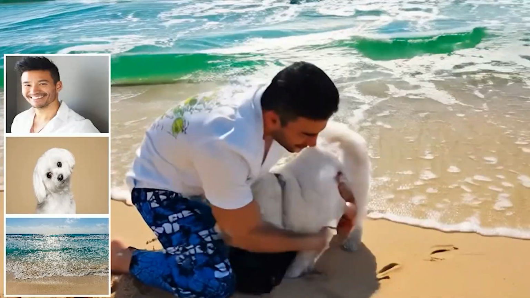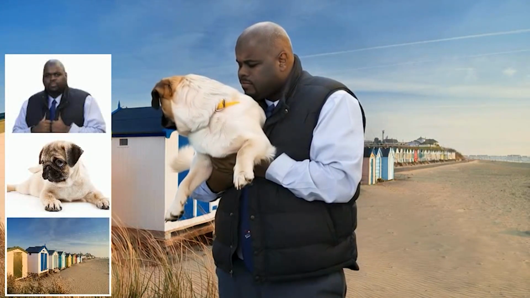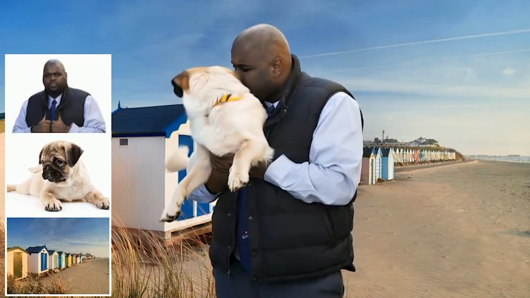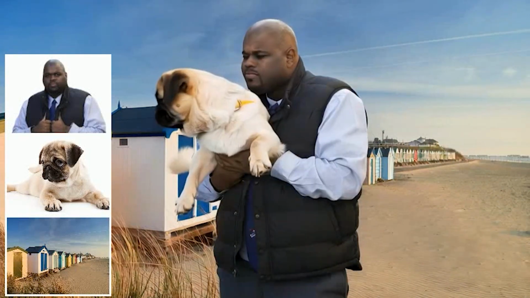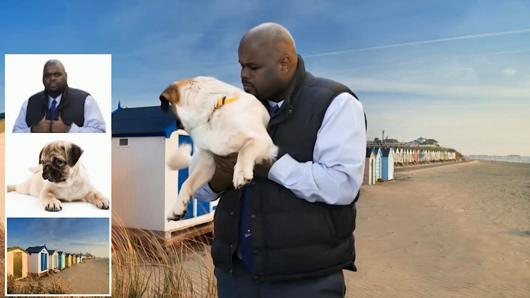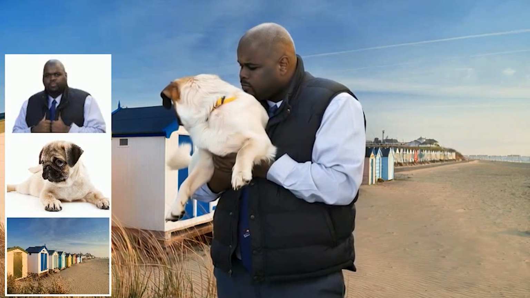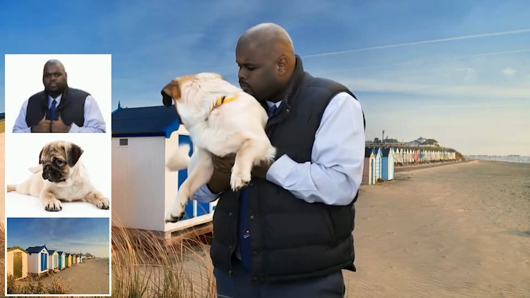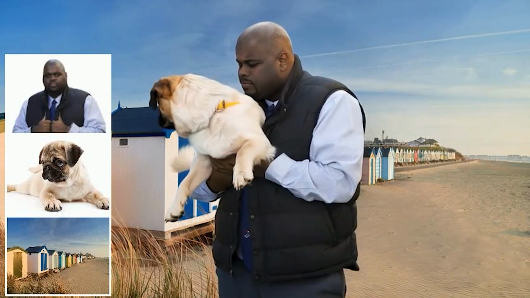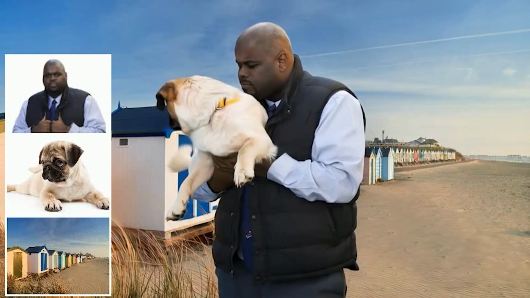Still, it's impressive. Another beach scene, this time the same man and a pug. The motion is there, but the integration feels slightly off. Maybe the lighting or the shadows not matching perfectly. That said, clothing fidelity is nearly perfect. A little color correction might bring this one home. What would you tweak? Now let's move into more complex setups, multiple people and one background.